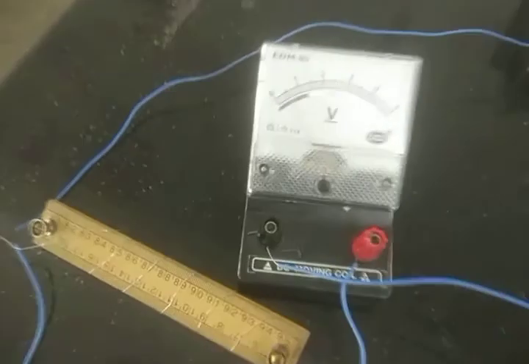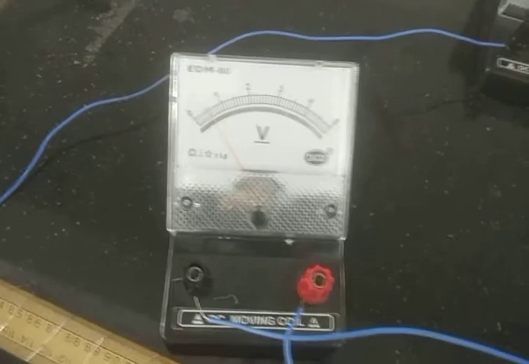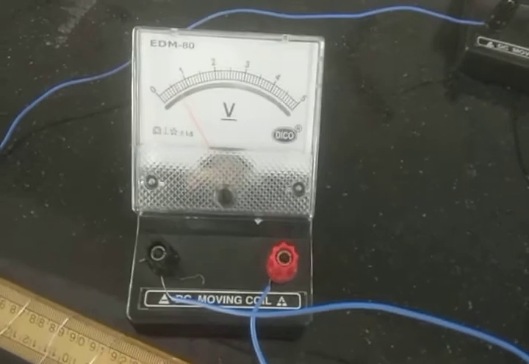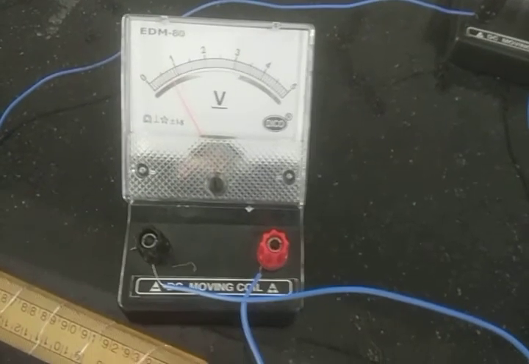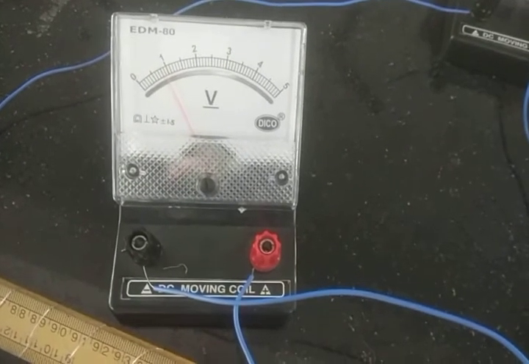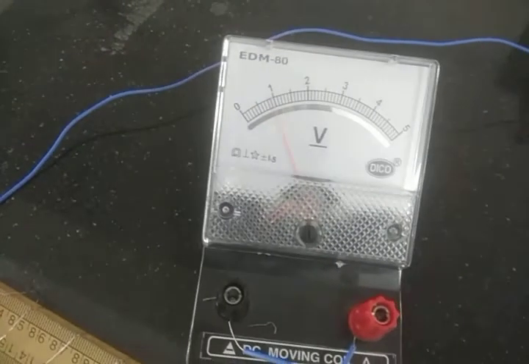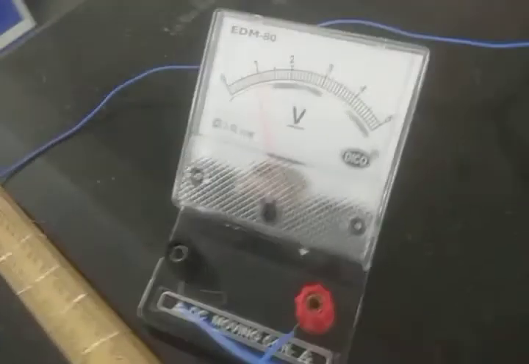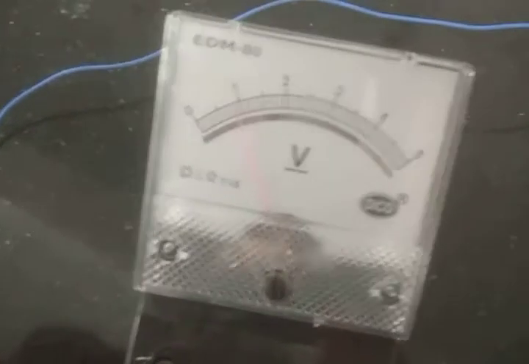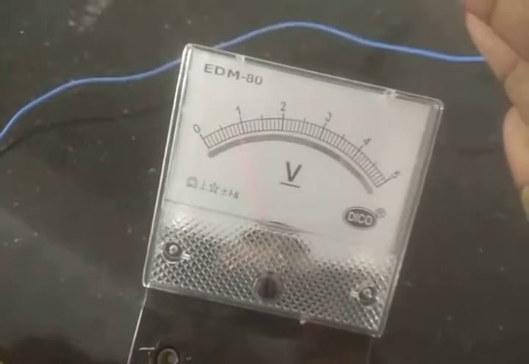Then the third reading. Again I will increase the rheostat value. Then from 0.6 to 0.9. I keep it at 0.9. Exactly 0.9. I hope you are able to see very clearly. I will show you clearly. Now it is visible.